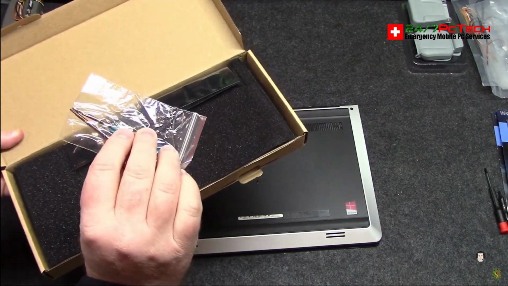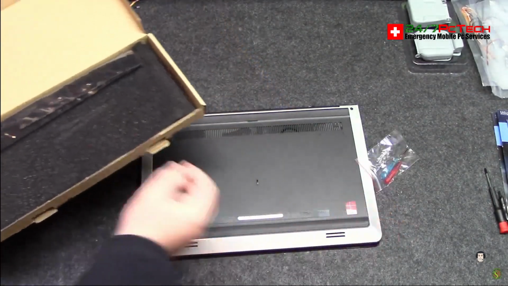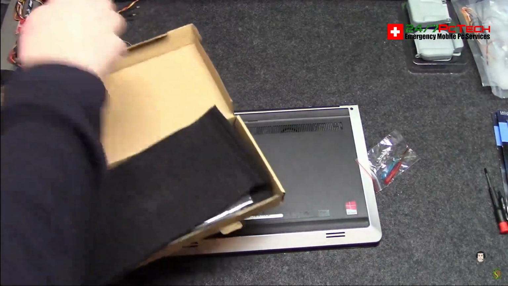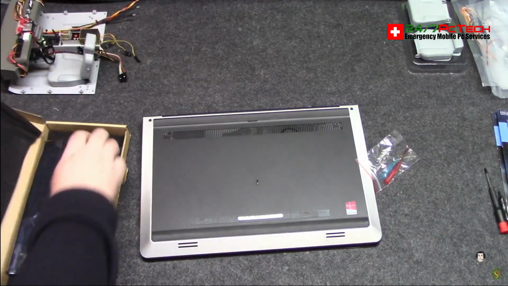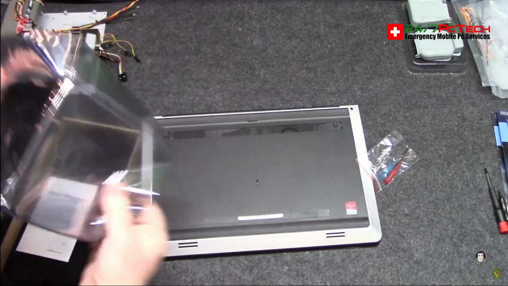You can use these more as long as the head's good. You got a Phillips head and a little star head, so that's nice. Foam. We have the battery itself.